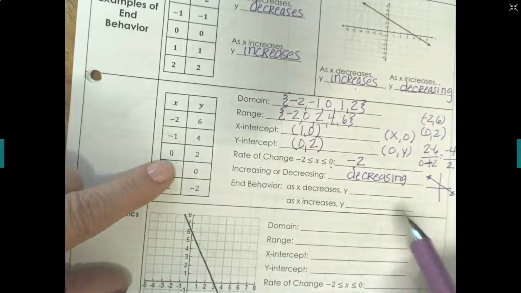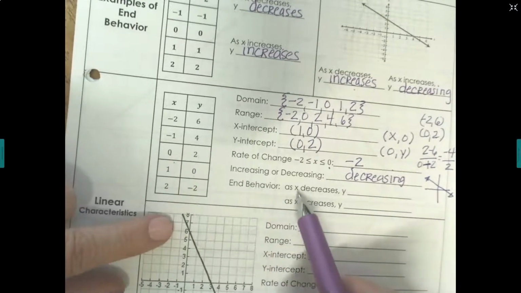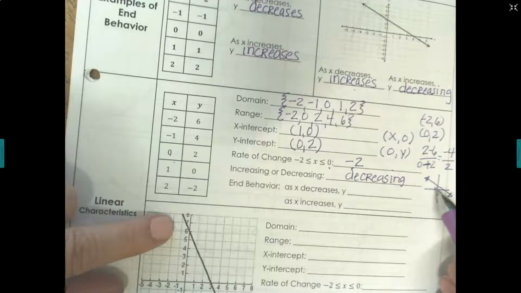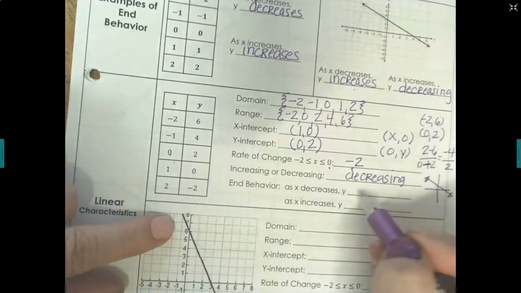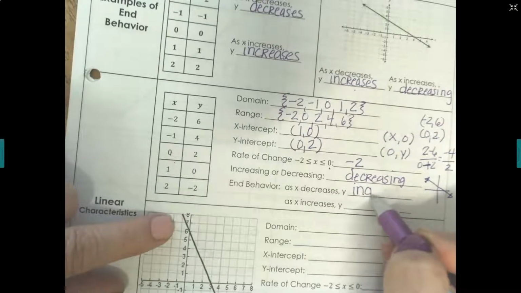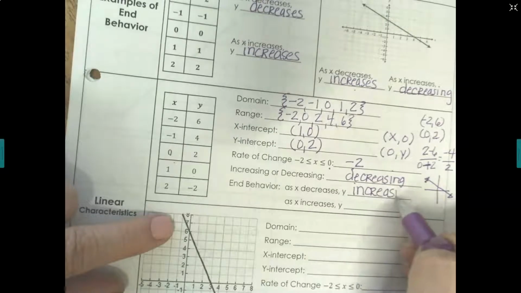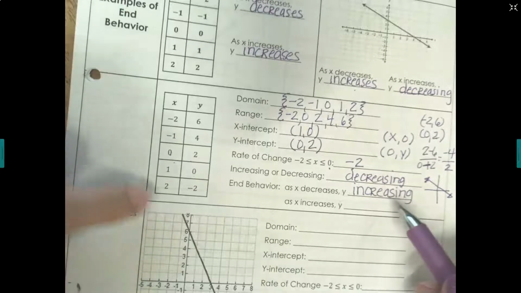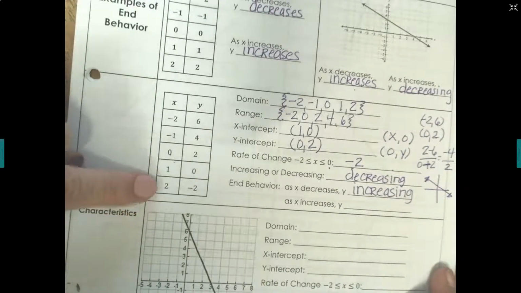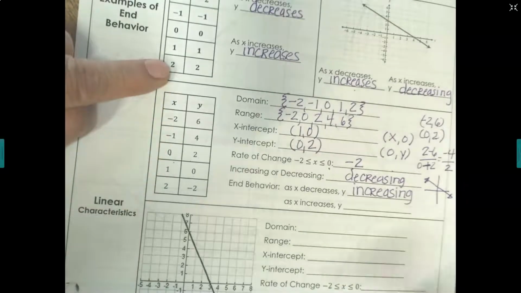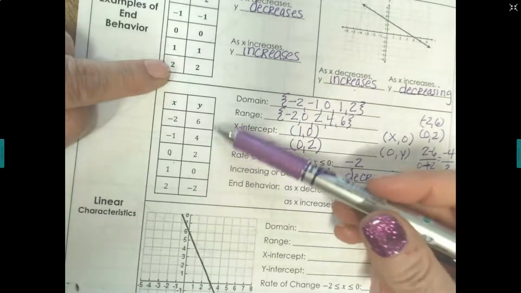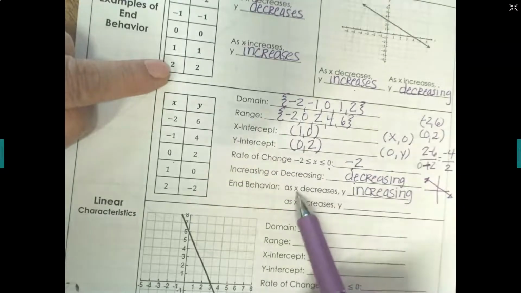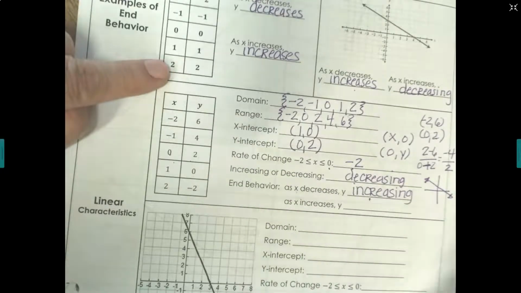All right, now the end behavior, as x decreases, that means as the x's go left, what are my y values doing? They're going up, so my y values are increasing. And we can look at our table over here and come up with the same thing. As my x values decrease, they have to be going this direction as they decrease. They're getting smaller as they go this way. What are the y values going that same direction? They keep getting bigger. So as x decreases, y increases.